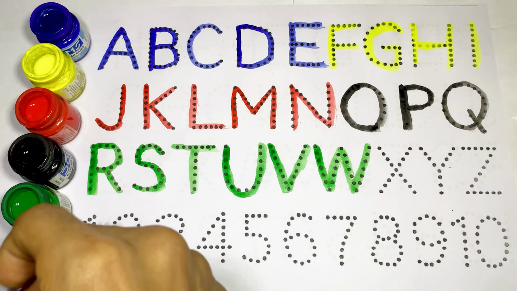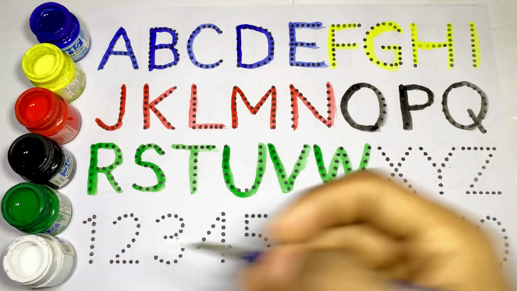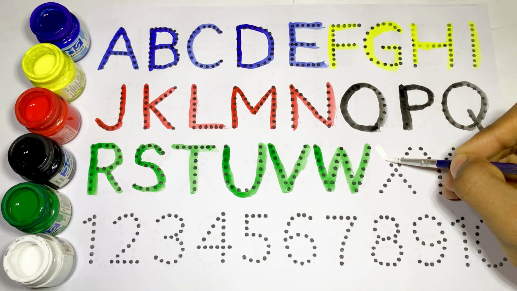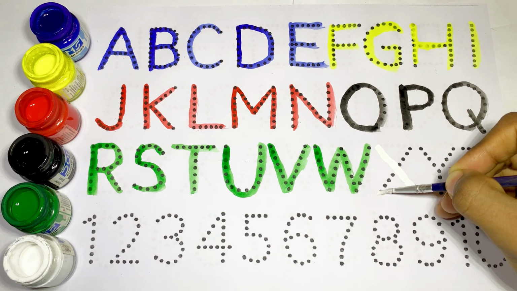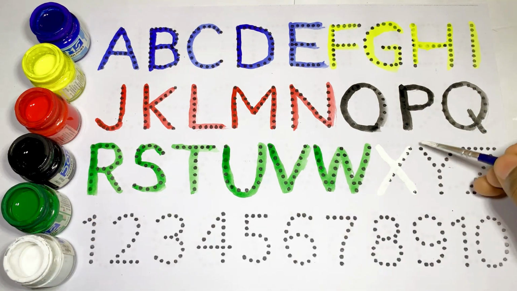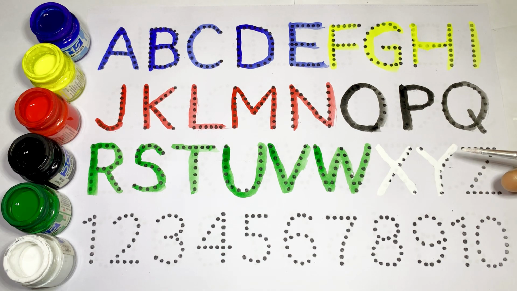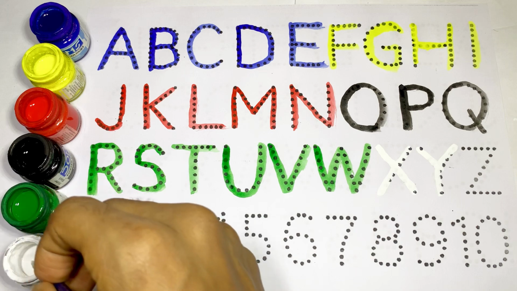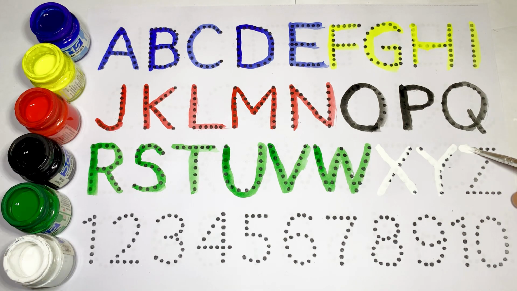And use white color. Kids again use white color and draw Y. Y for yak, Y for yo-yo. Kids, now Z. Z for zebra, Z for zoo.